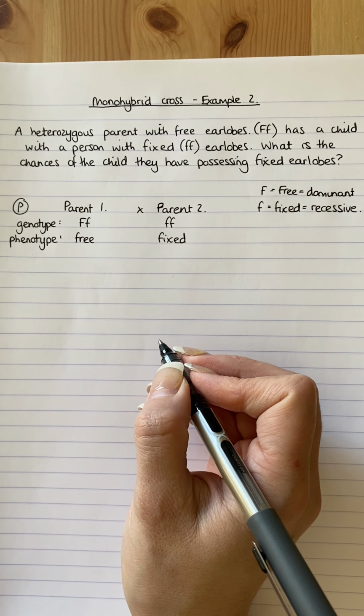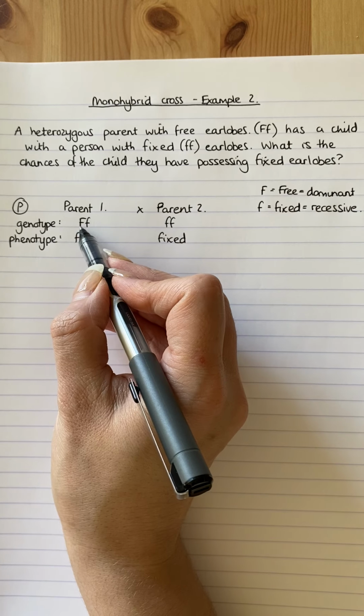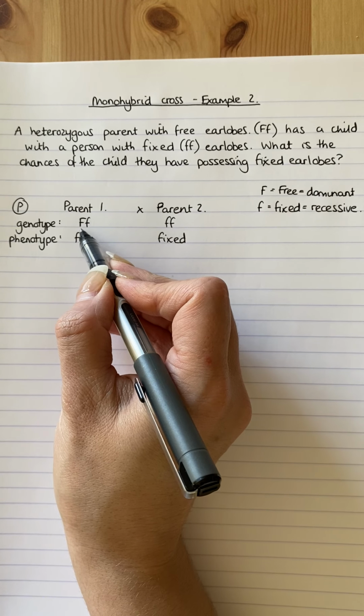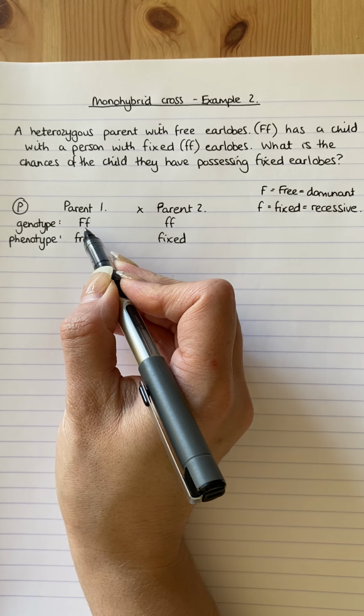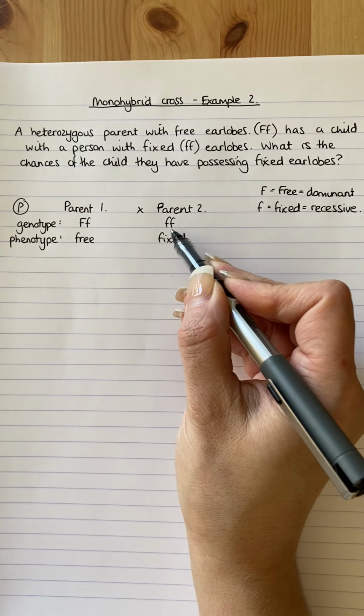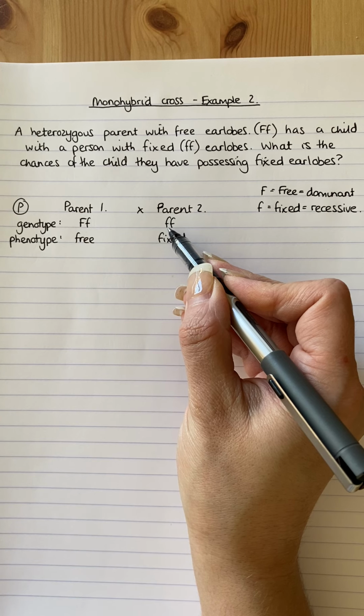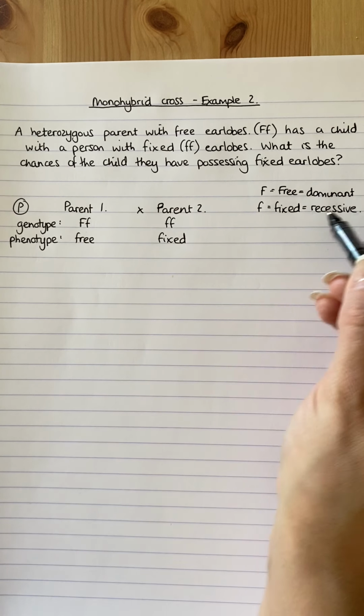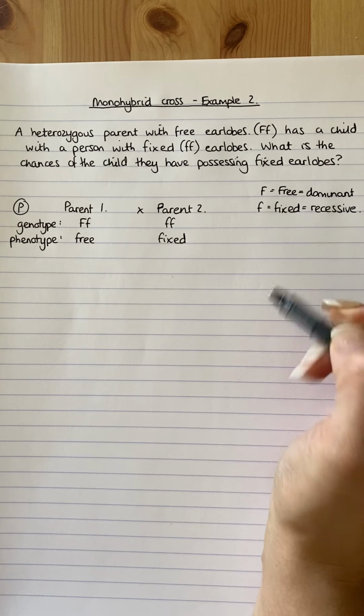As a reminder of the terminology from beforehand, capital F and small f are two different alleles. When they have two different alleles, they are heterozygous, one of each type. When they have two of the same, they're called homozygous. And because they have two of the same recessive alleles, they're called homozygous recessive.